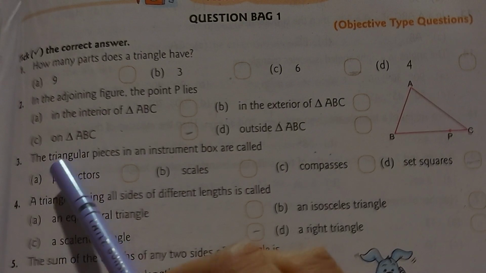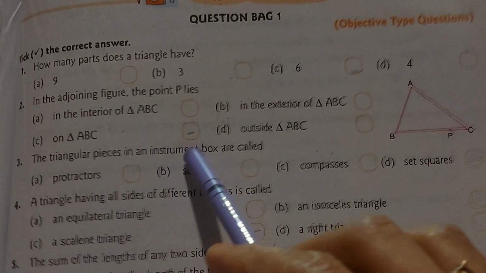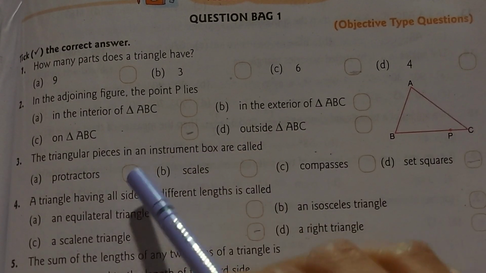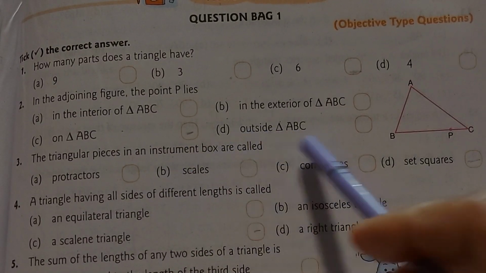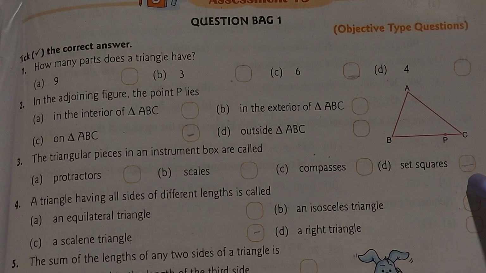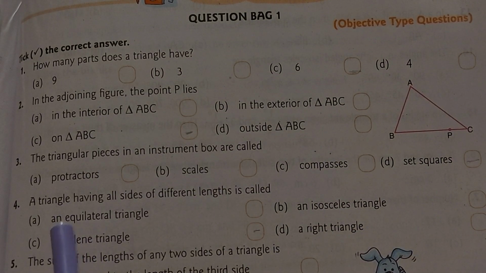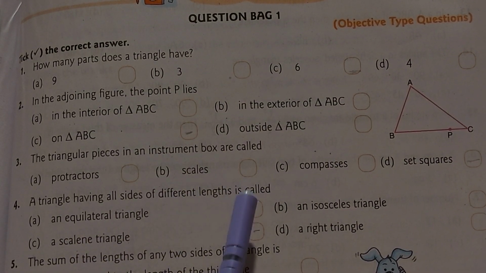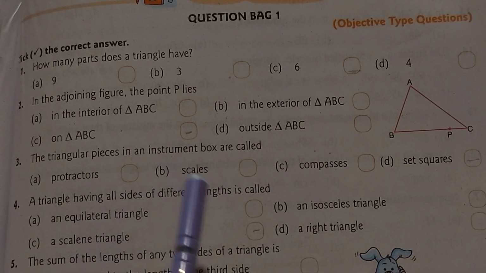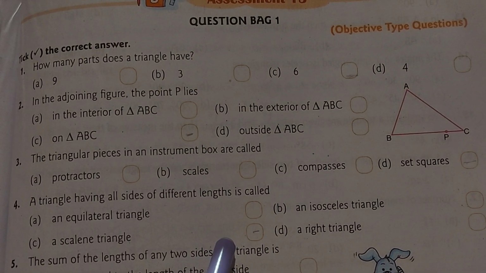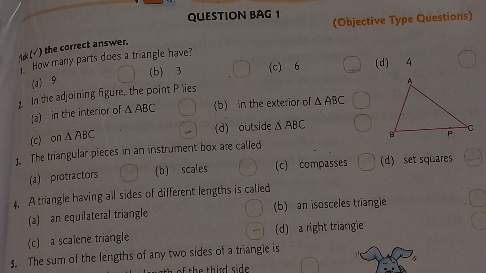Then third is, the triangular pieces in an instrument box are called, meaning the triangular pieces that are present inside the instrument box are called the set squares. Next is, a triangle having all sides of different length is called a scalene triangle, because we all know in a scalene triangle all the sides as well as all the angles are of different length.